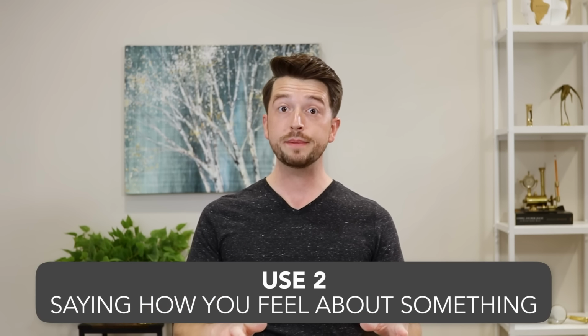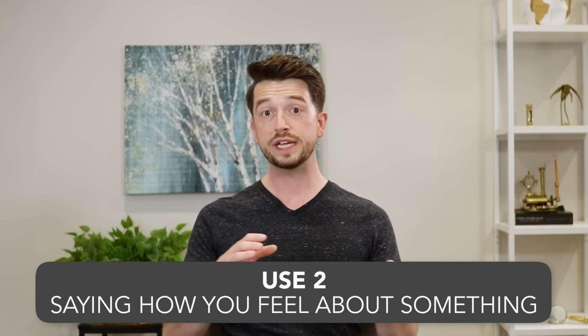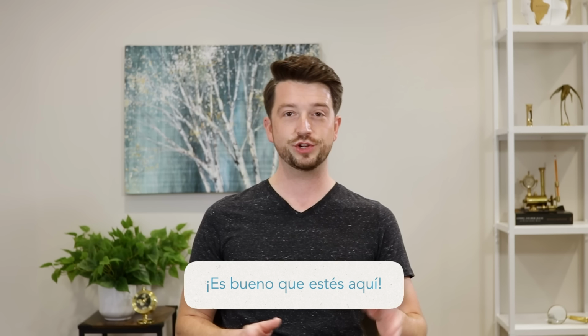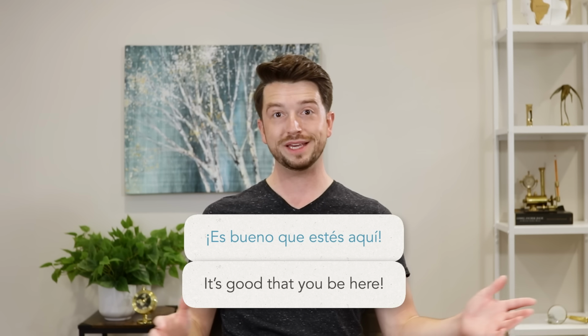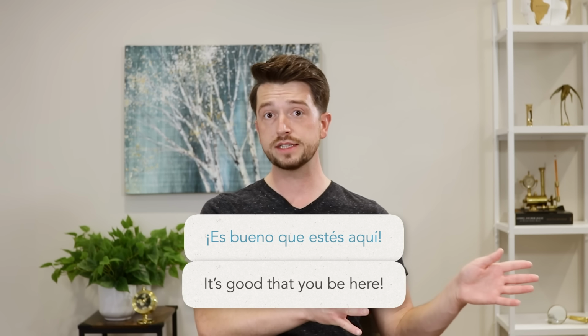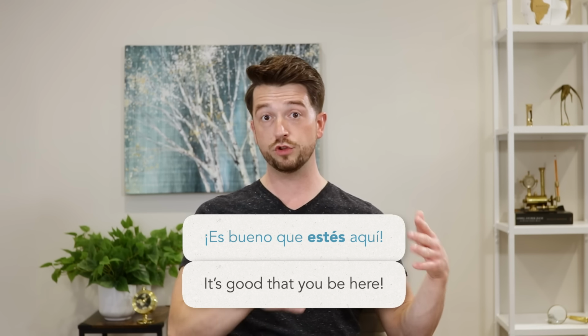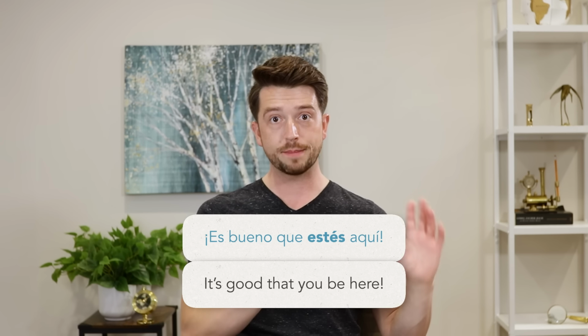The next common use of the subjunctive is when you're describing something that you have an emotional reaction to. Here's a sentence structure that shows up all the time in Spanish. Es bueno que estés aquí. This literally translates to it's good that you be here. So in the second half of the sentence, we use the subjunctive estés to express the idea of you being here. I'm feeling good about that idea.